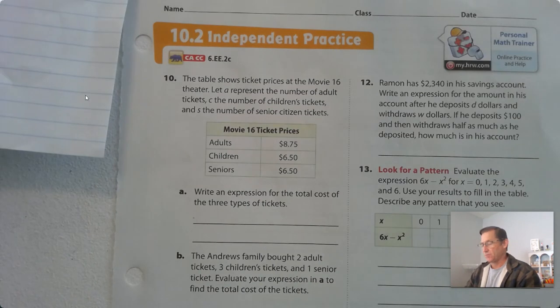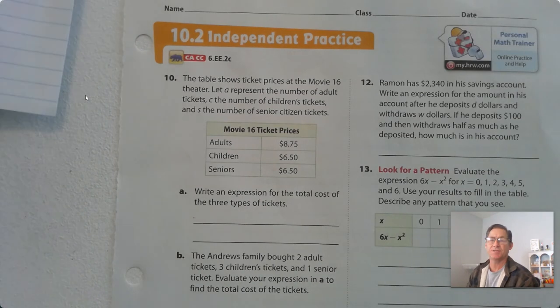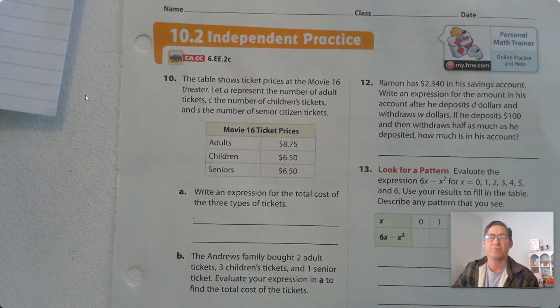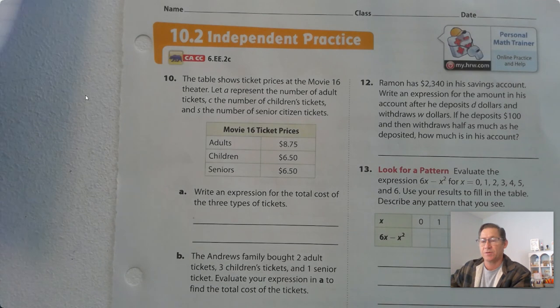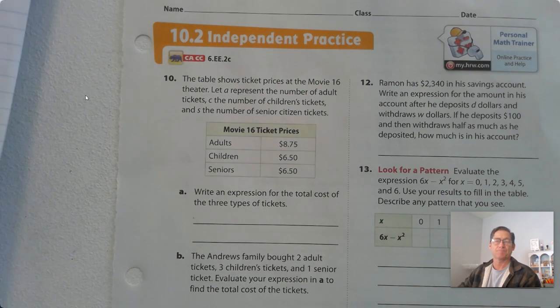Hello, everybody. All right, so we're going to continue with lesson 10.2, and we'll discuss the independent practice problems on pages 275 and 276 of the 6th grade Go Math textbook. So let's look at number 10. All right, so evaluating expressions.